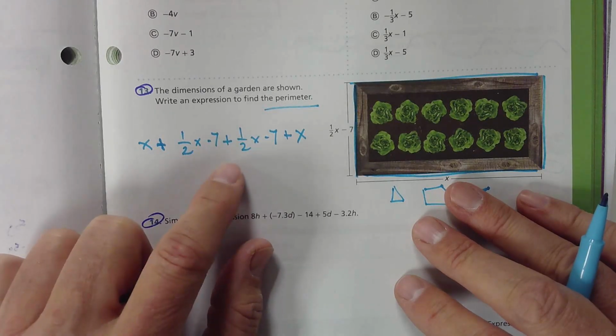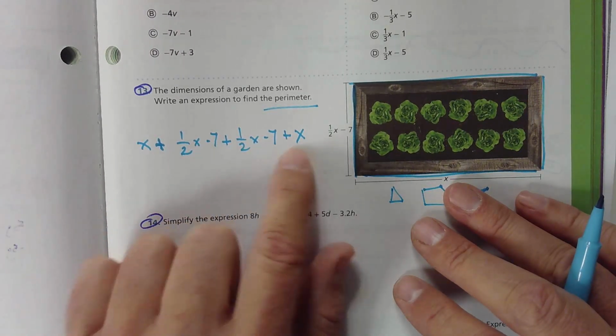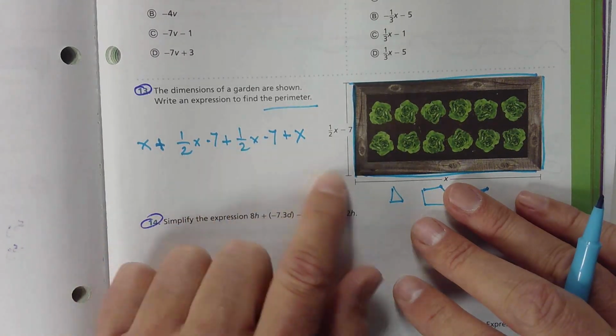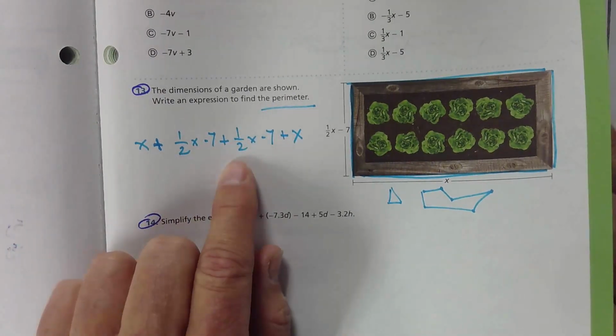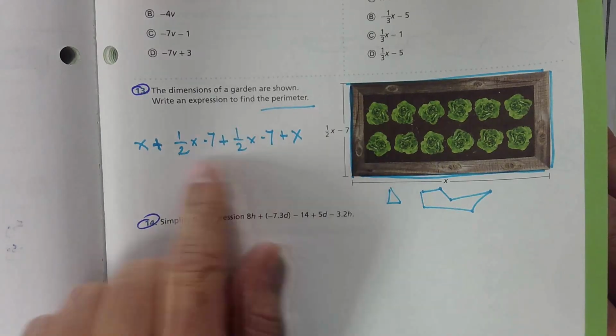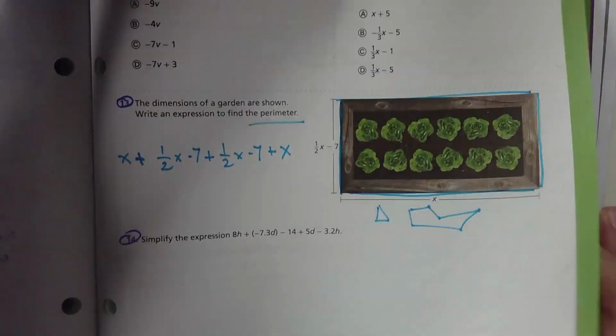Well, I'll let you play with that. See if it would come out the same. So I set this up for you. Now you guys, on your own, will do the combining like terms and see what it is. Okay? All right.